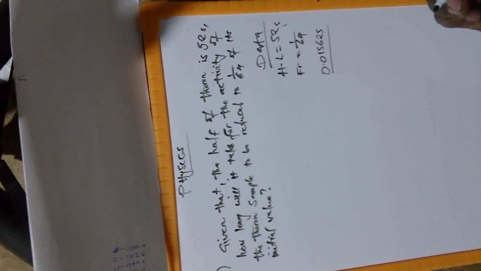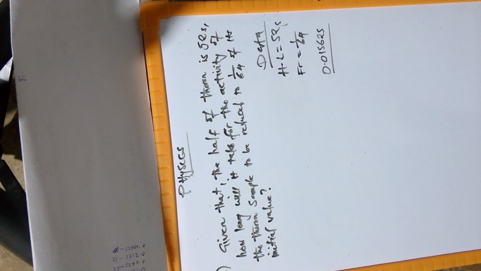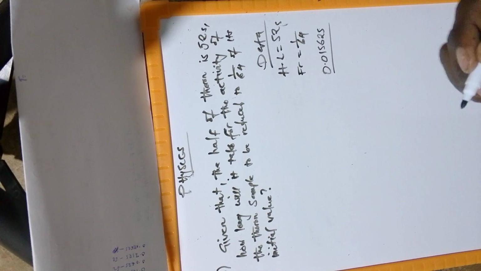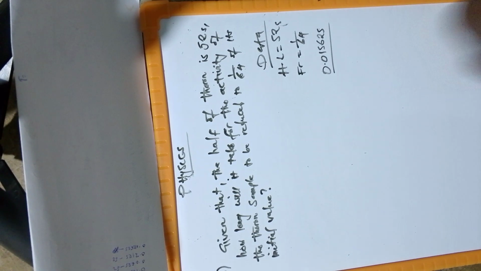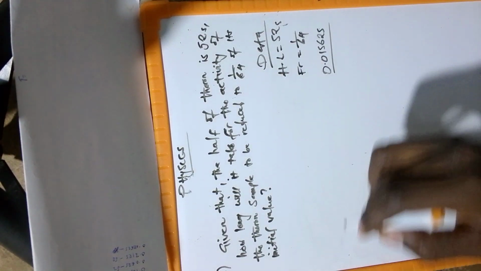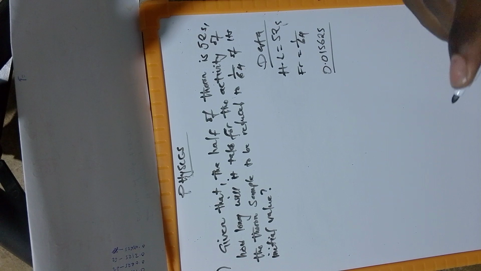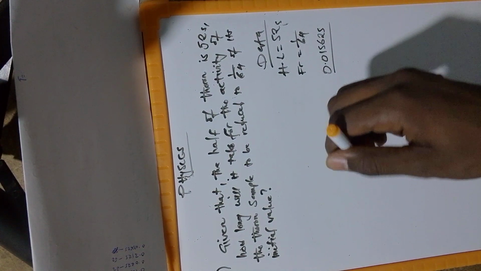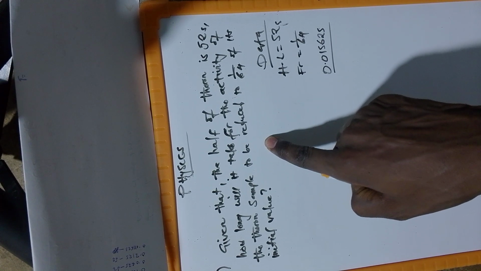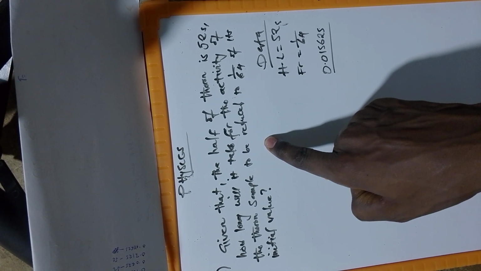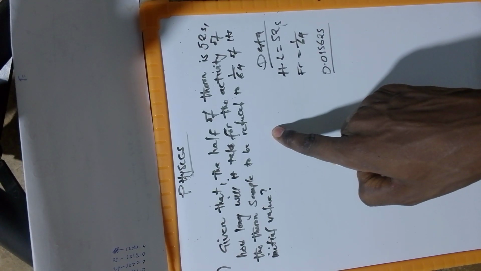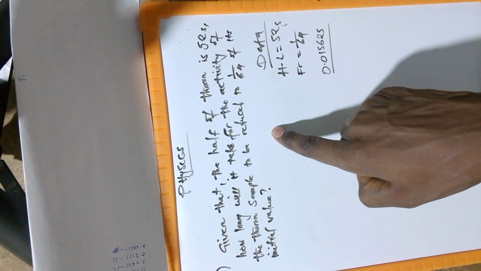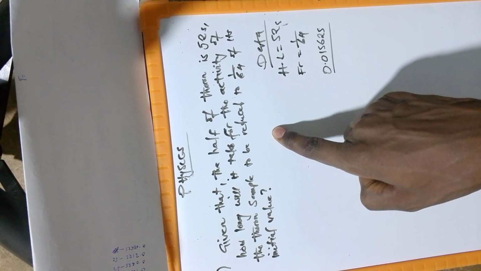Then from there, the next thing we're going to do is to identify which initial number in the question has been given. Now we look into the question, you will discover that there is no initial number like the previous one where 1 gram was given. So this is where the trick part was, because if the initial number is not given, it will be very difficult for a student to see where to start from.